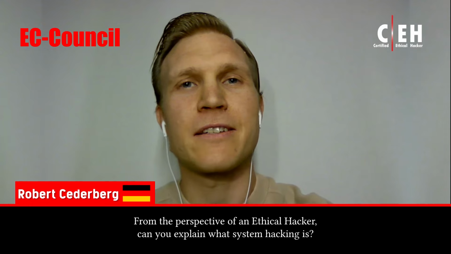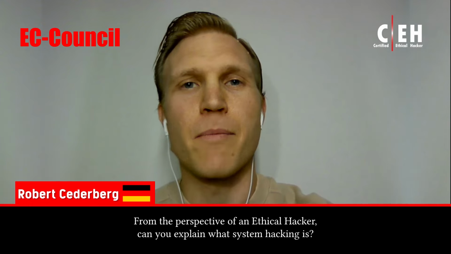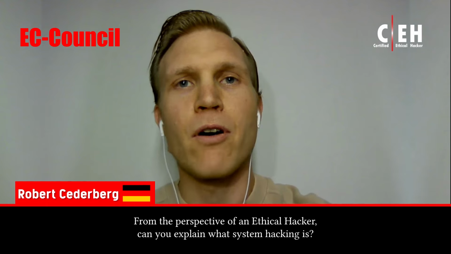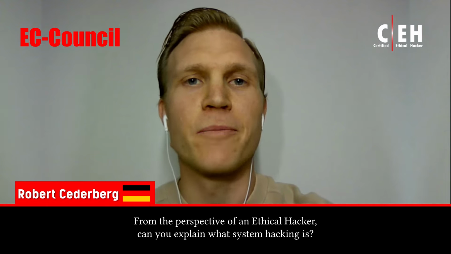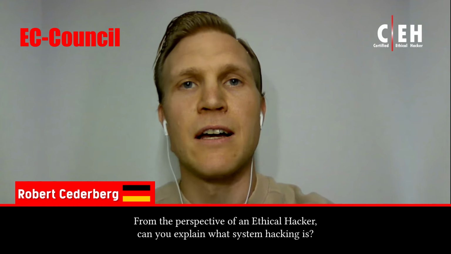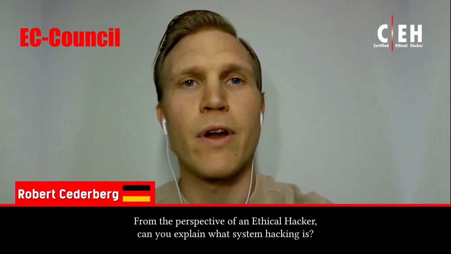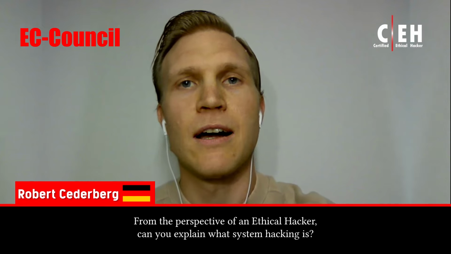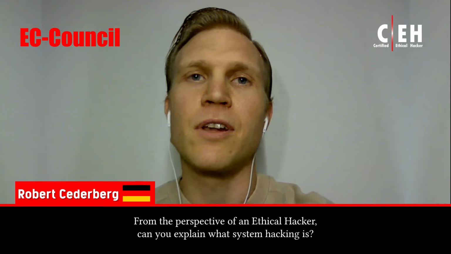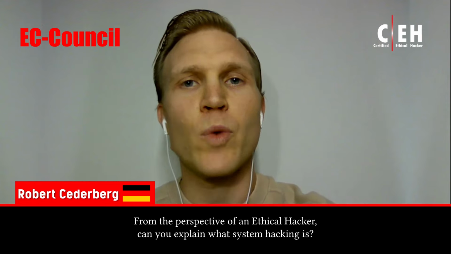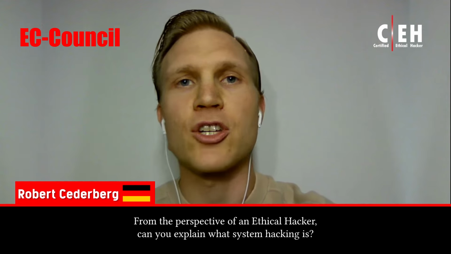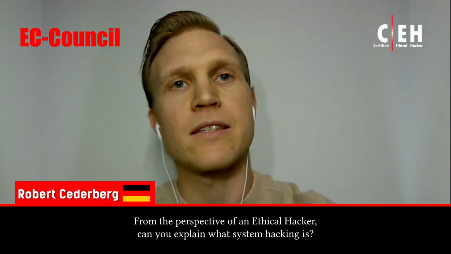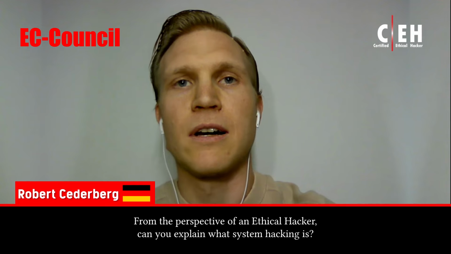I would say that system hacking is the process of gaining at least unintended or even unauthorized access to computer systems and their data, bypassing or breaking authentication procedures and restriction policies. This could be done by utilizing configuration weaknesses, weak authentication and authorization schemes, as well as software and system exploits.